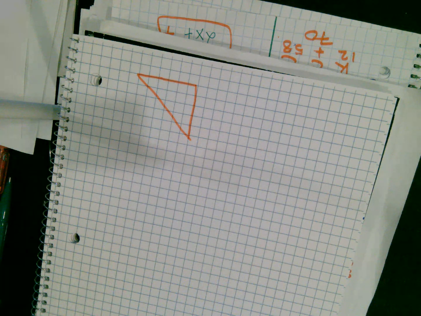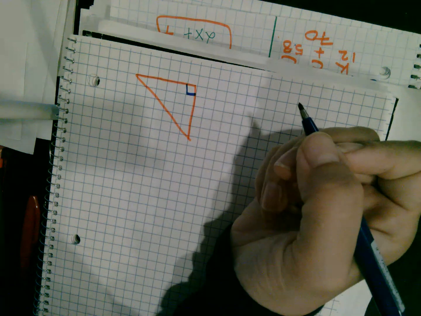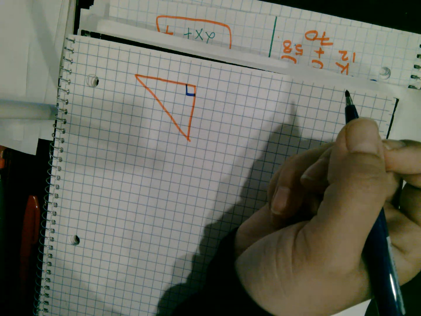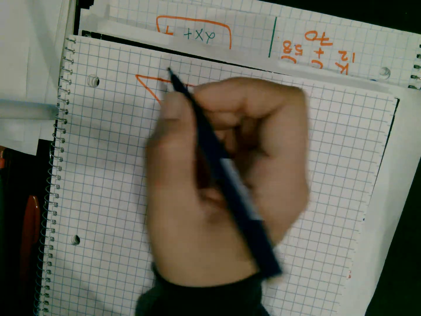Okay. Draw that out. We're going to know that this is 90 degrees. I'm focusing on 90 degrees because that's what your worksheet of today is going to be. You're going to have some easy ones, and then you're going to have a little bit harder ones.